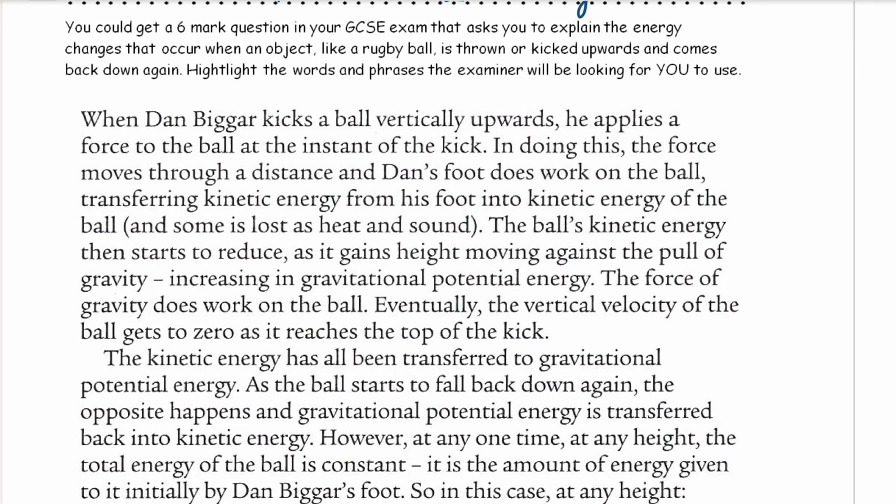So, when Dan Bigger kicks a ball vertically upwards, he applies a force to the ball at the instant of the kick. In doing this, the force moves through a distance. Now, I think the examiner would probably be looking for the fact that you apply a force to the ball, because that's a transfer of energy. Yeah, the force moves through a distance, so that's the work that's done on the ball.